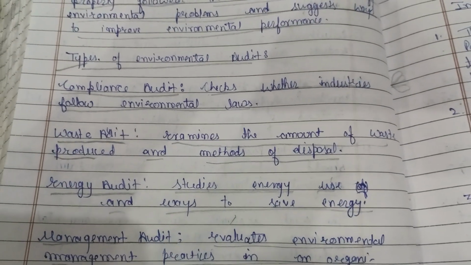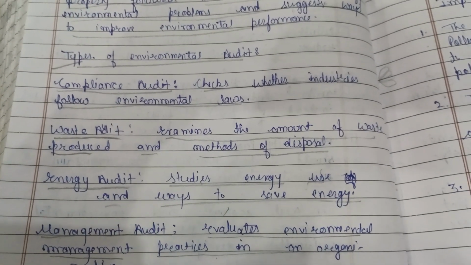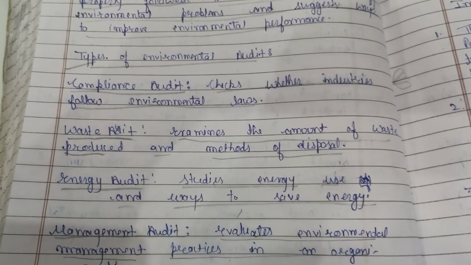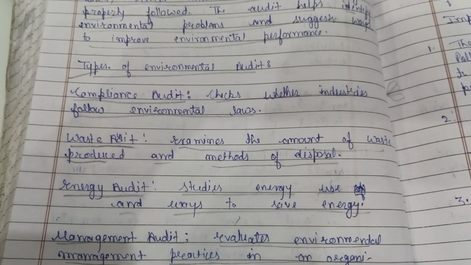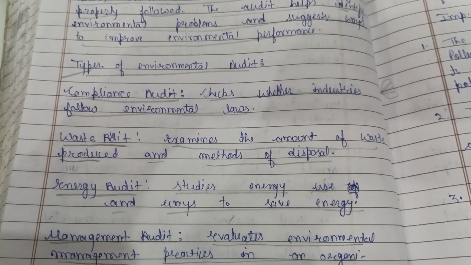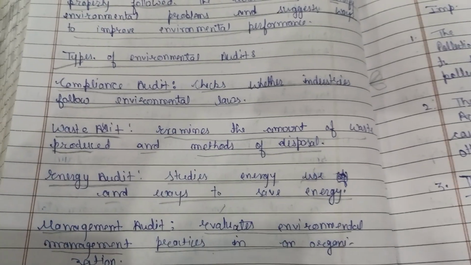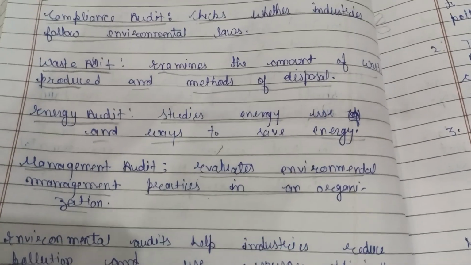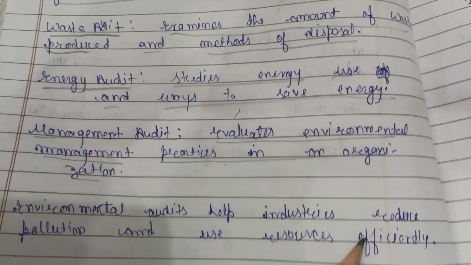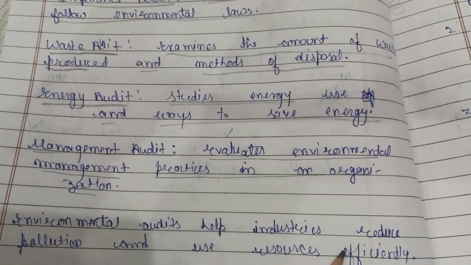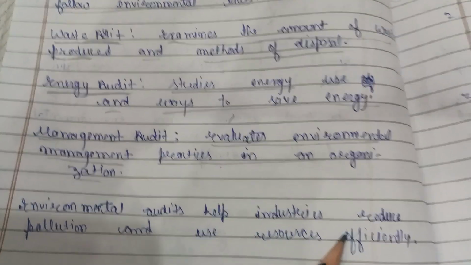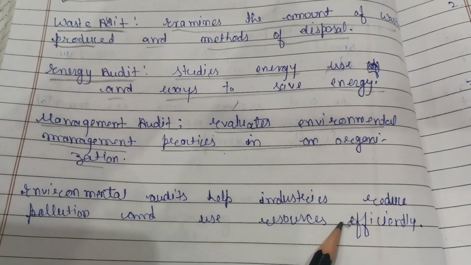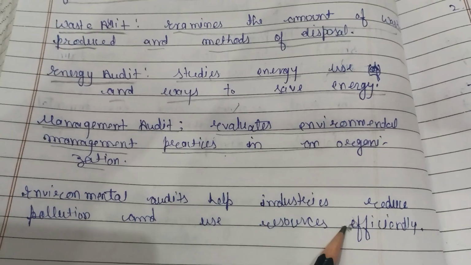Types of environmental audit. Compliance audit. Check whether industries follow environmental law. Waste audit. Examines the amount of waste produced and method of disposal. Energy audit. Studies energy use and ways to save energy. Management audit. Evaluates environmental management practices in an organization. Environmental audit helps industries reduce pollution and use resources efficiently.